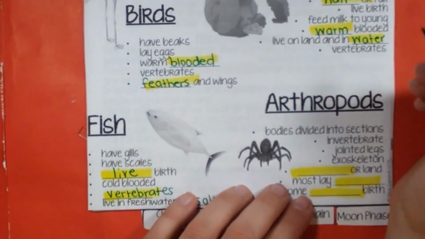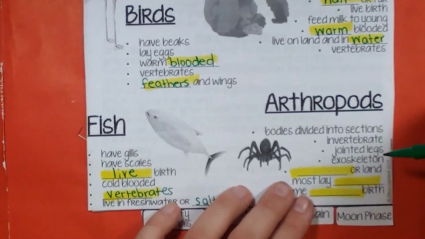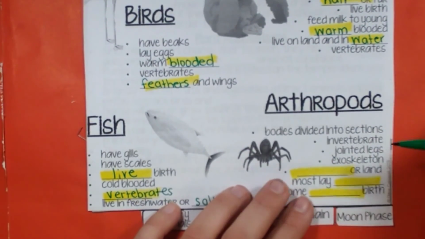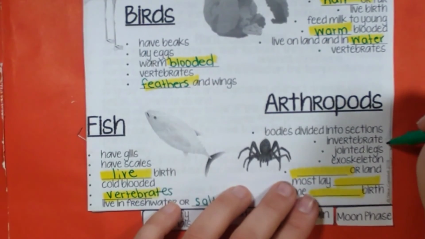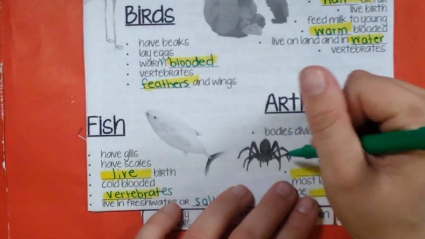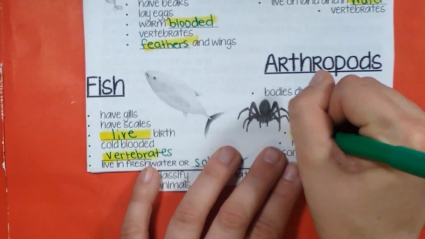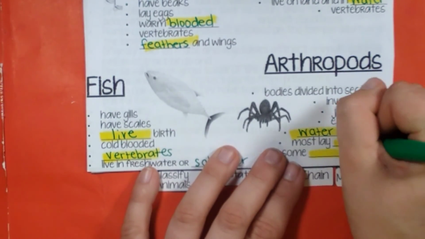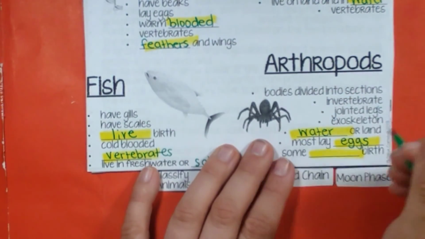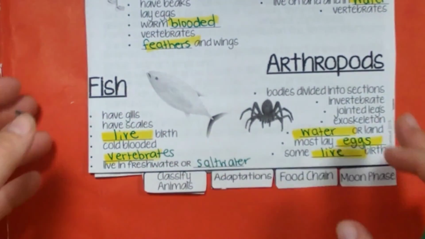And the last one is arthropods. Arthropods' bodies are divided in sections. They are an invertebrate, meaning they do not have a backbone because they have an exoskeleton. An exoskeleton, if we remember from when we did our human body, is a skeleton on the outside, like a harder shell. They have jointed legs, the exoskeleton. They live on water or land. They mostly lay eggs. Some give live birth. So that is a classification of our animals.